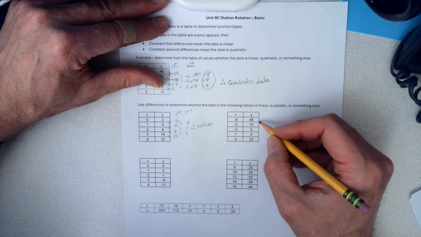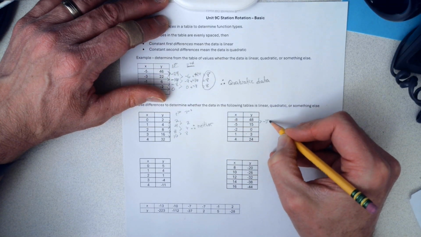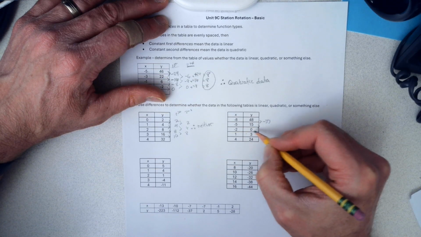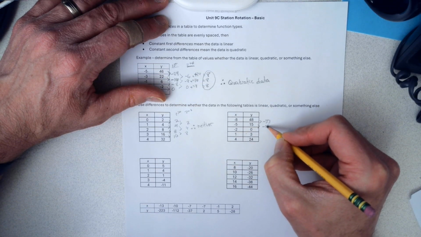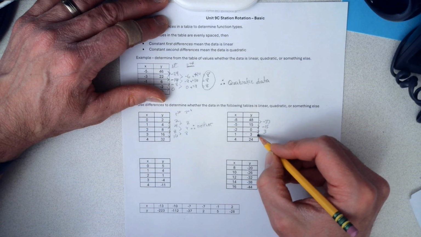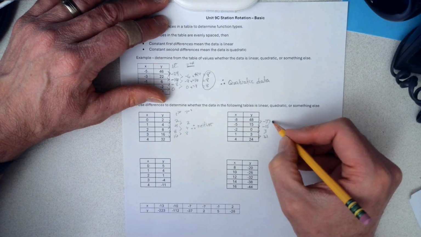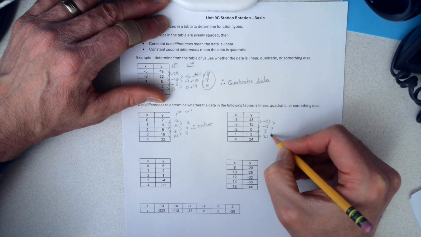15 minus 48 is negative 33. 0 minus 15 is negative 15. 3 minus 0 is 3. 24 minus 3 is 21. Not linear.